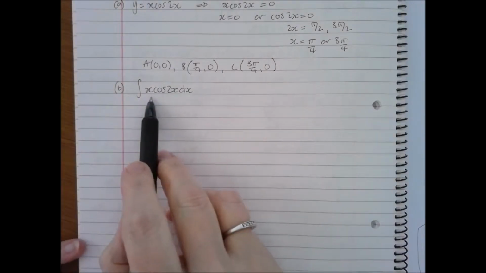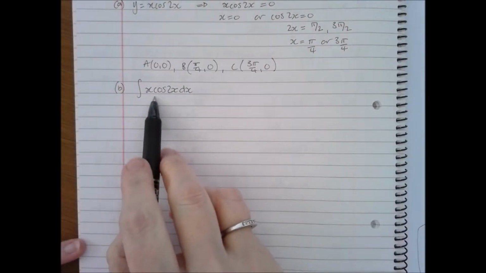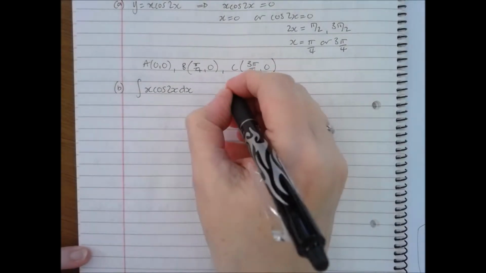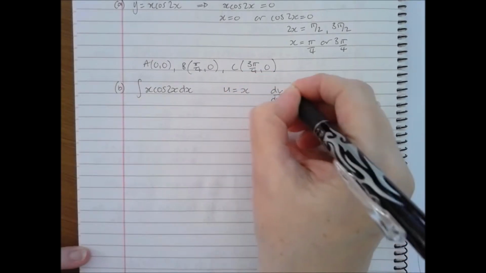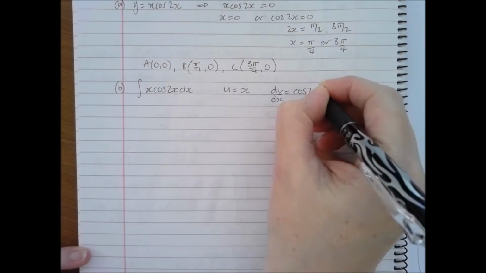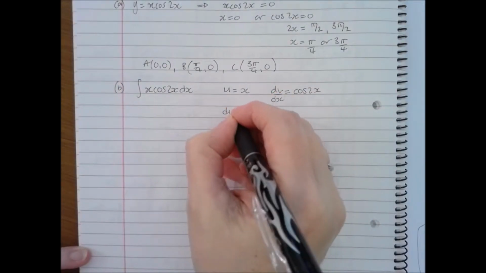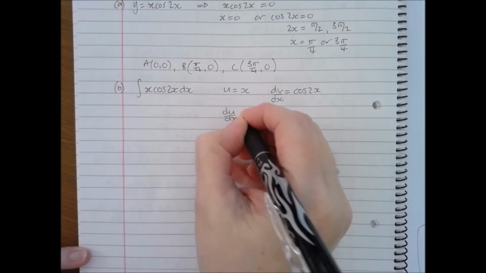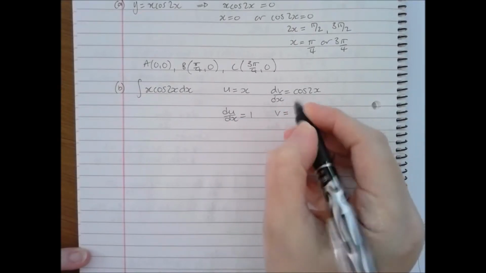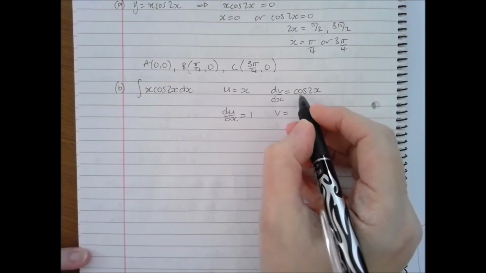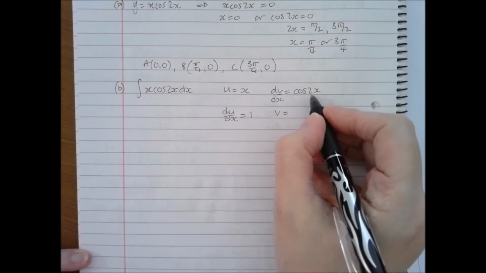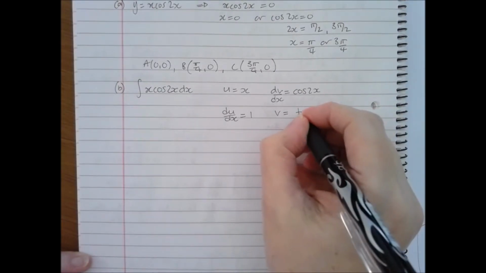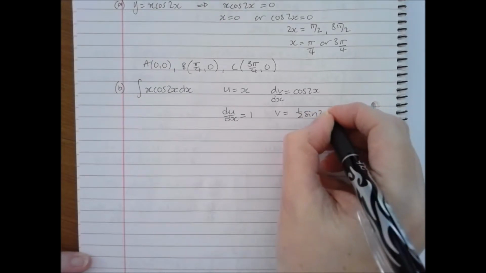Part B wants the integral of x cos 2x, so this is a parts question. So u is equal to x and dv dx is equal to cos 2x. So differentiate this one to get du dx, and du dx is 1, and integrate this one, and if you integrate cos you get sine, so sine 2x divided by 2, so a half sine 2x.